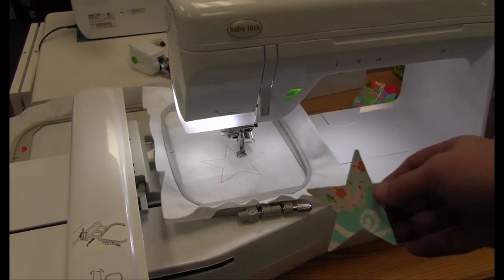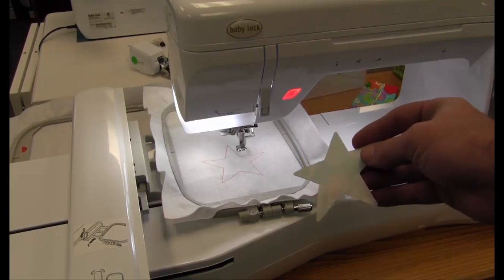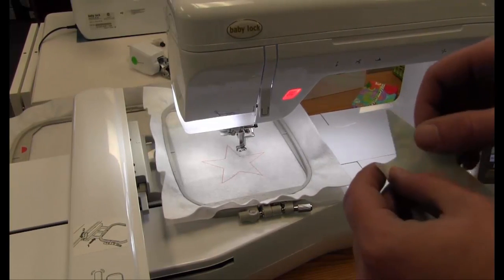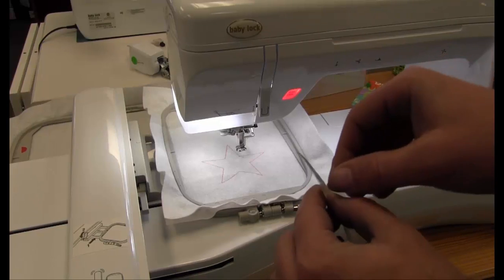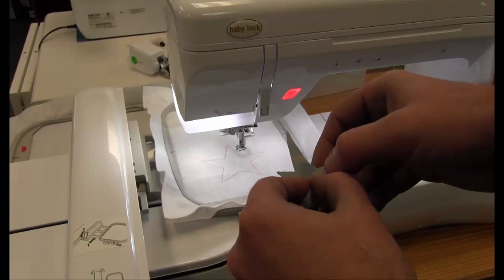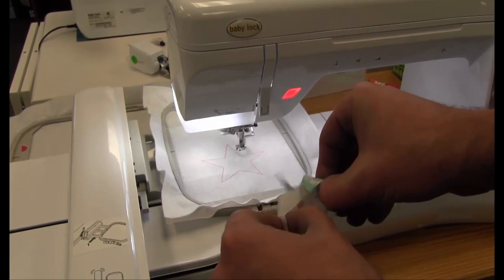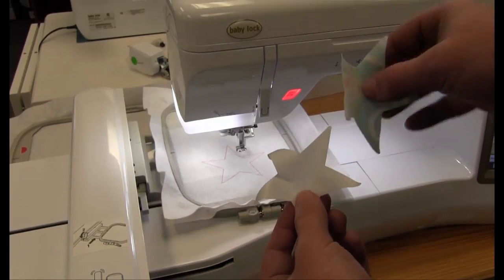And then you're going to get your star, or whatever shape you happen to be cutting, and you're going to peel the backing off at this point. So you go ahead and peel that backing layer off, and it's going to reveal a tacky surface that is pressure sensitive, so you can press it down into the space for the hoop.